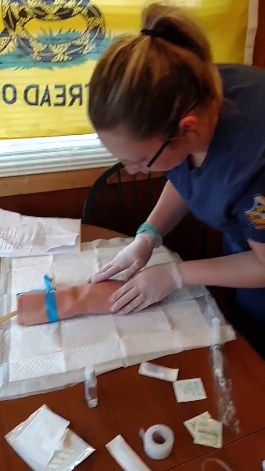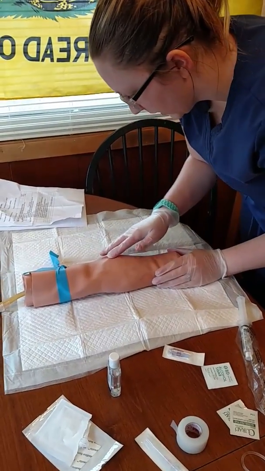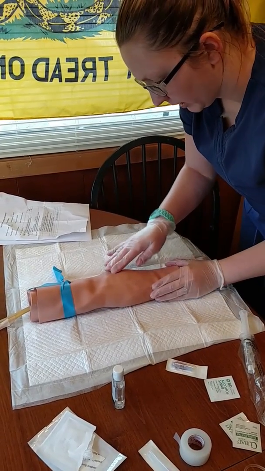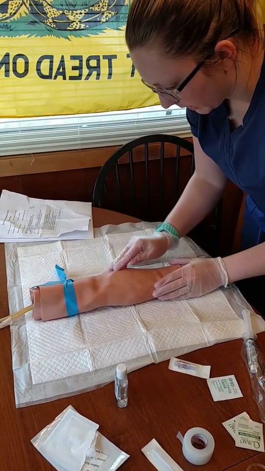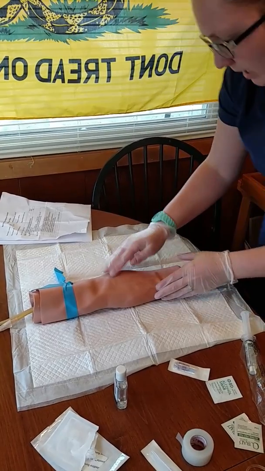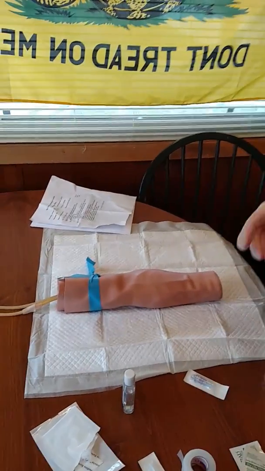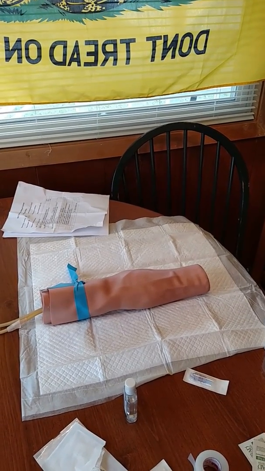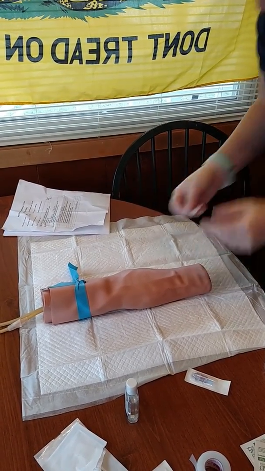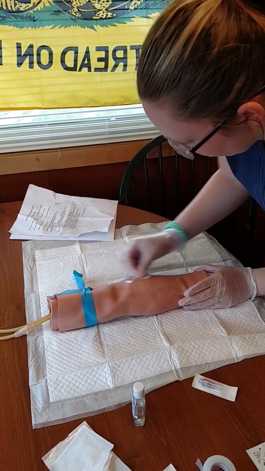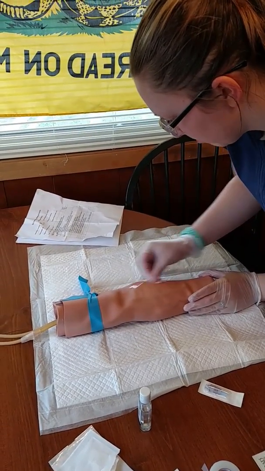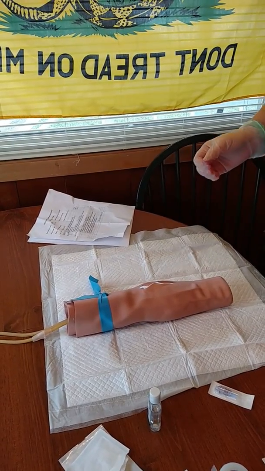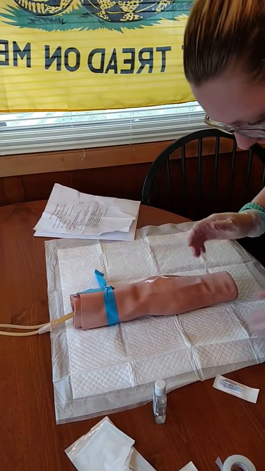Just gonna feel around and see if I can find a good vein here. We don't want to go in the antecubital if we can help it because it's a sore area as we bend that a lot. So I think I found my vein here. Wash with alcohol, trying to get that blood flowing, and then I'm also going to wash the tips of my fingers since I've touched without that.